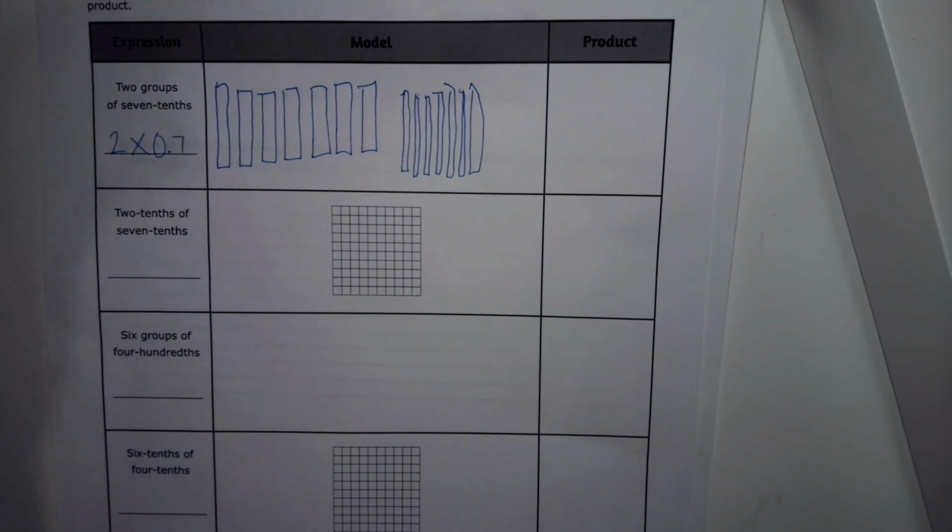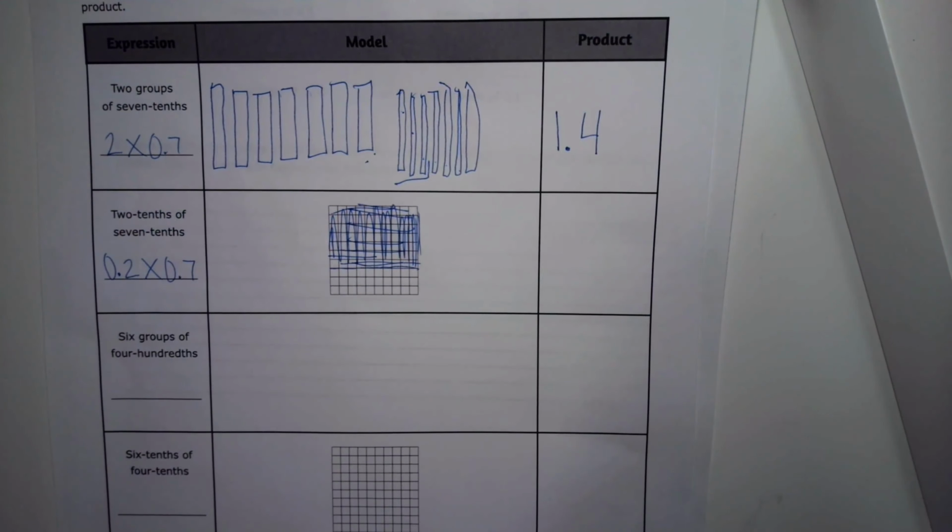Now, I have 2/10 of 7/10. So I'm going to choose my 7/10 right here, and I'm just going to color my 7/10 right there. All of that's my 7/10, right? Now, just to help you out, with another color with my pencil, I'm going to do 2/10.